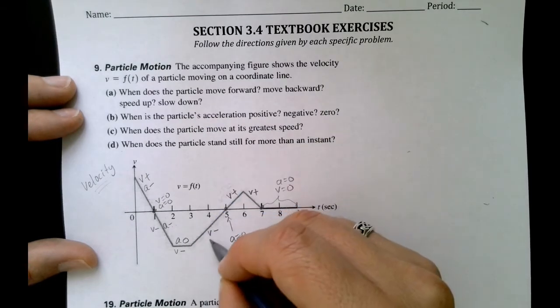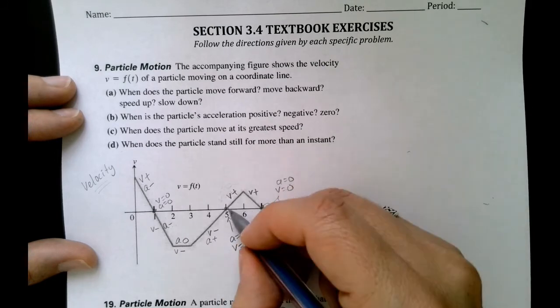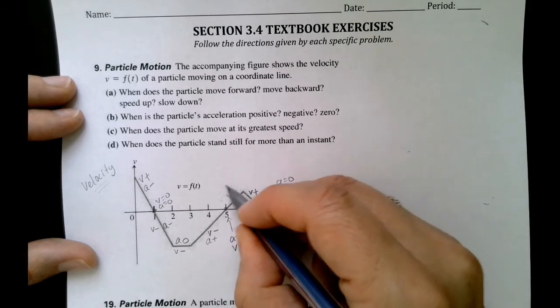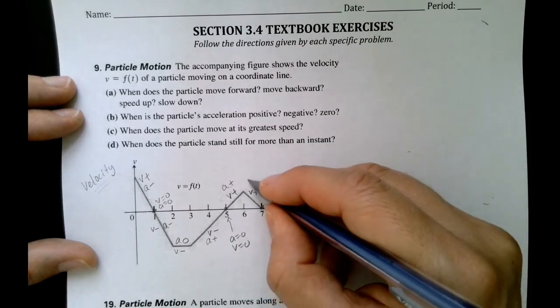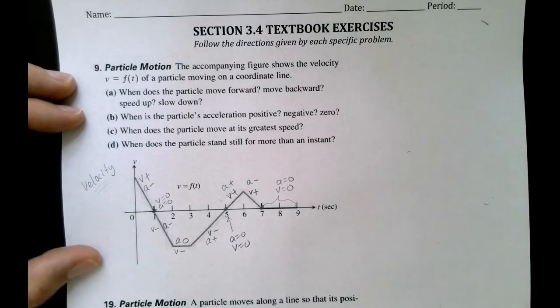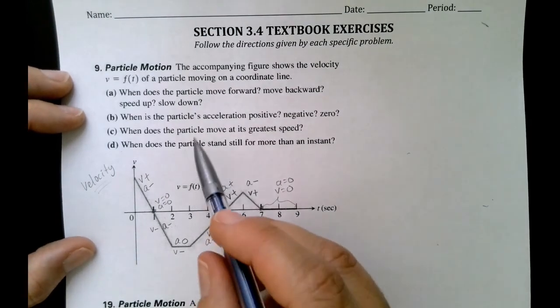What's my slope from here to here? Positive, it's increasing, so I say my acceleration is positive. From this piece to this piece, it's still increasing, my acceleration is positive. From this piece to this piece, my acceleration is negative. Now I have my velocity graph diagram. Now I'm actually going to start a question.